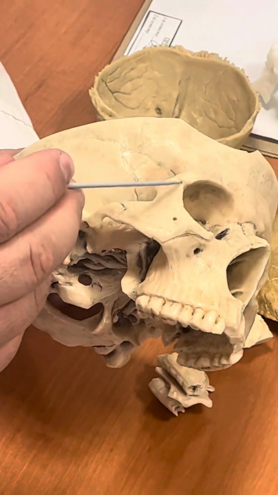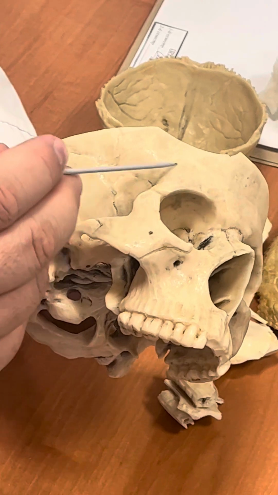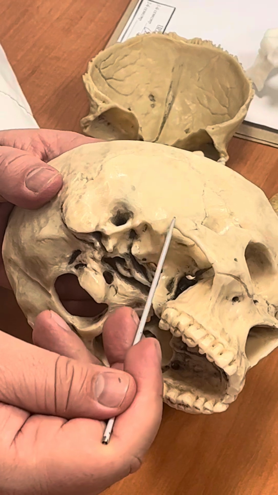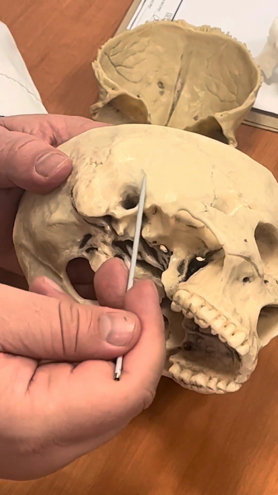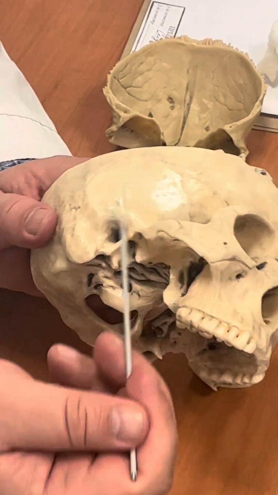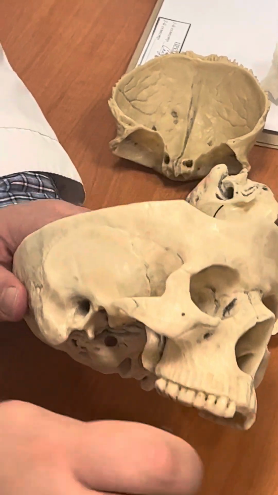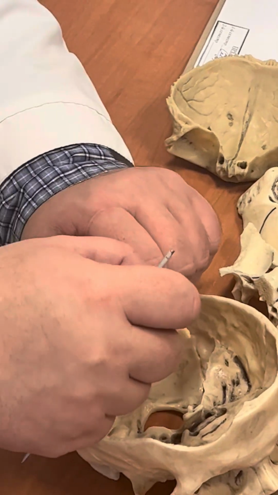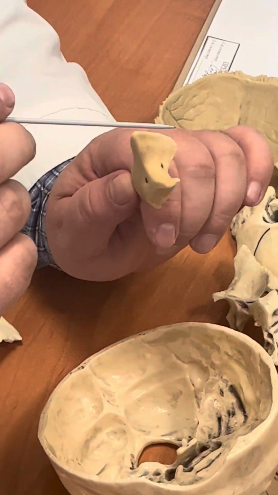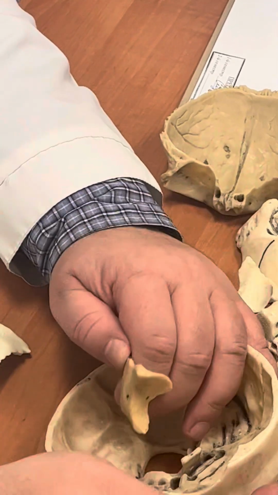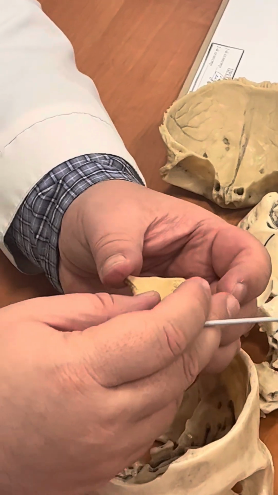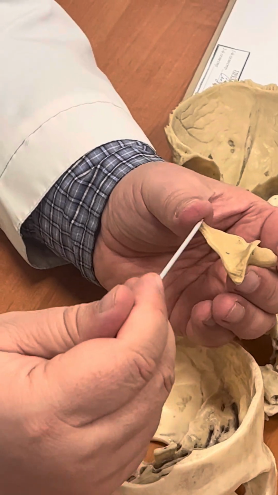It has frontal process, processus frontalis, because it's joined with the frontal bone, and temporal process, processus temporalis, because it's joined with the zygomatic process of the temporal bone. Here it is processus frontalis, here it is processus temporalis, and the body of the zygomatic bone consists of three surfaces. Here it is facies lateralis, this is facies orbitalis, and this is facies temporalis, the temporal surface.